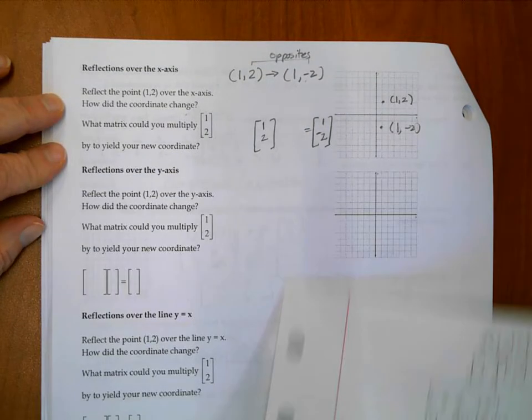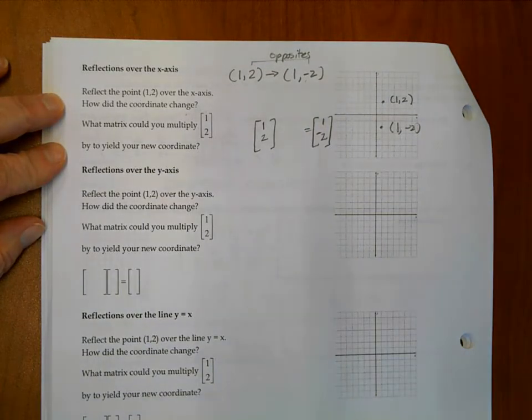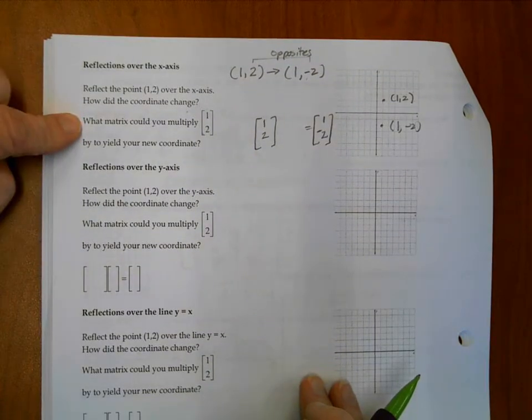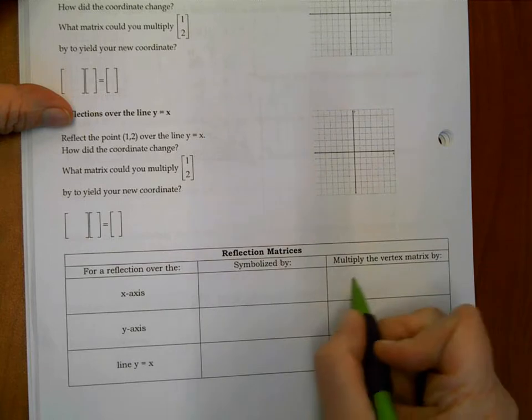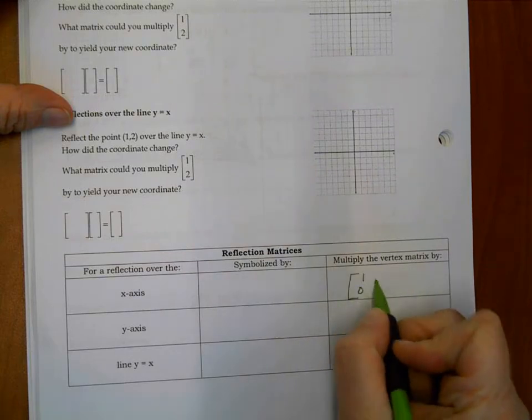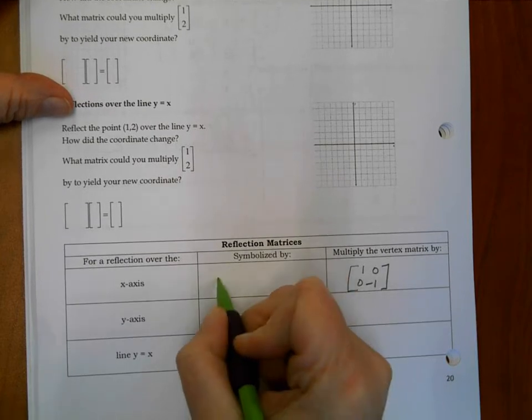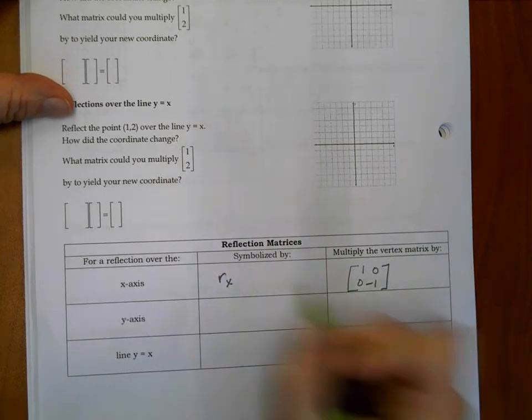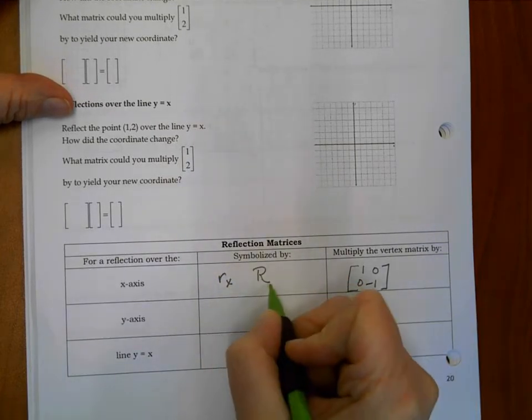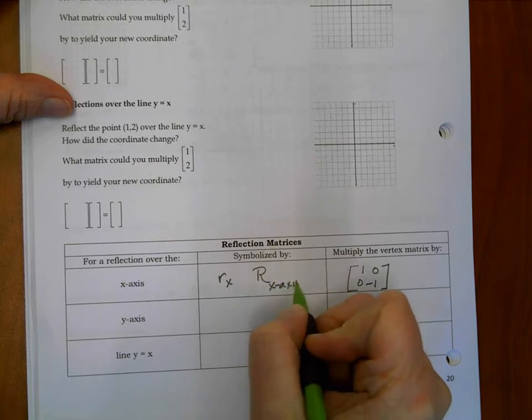So our matrix for reflecting over the x-axis is going to be 1, 0, 0, negative 1. The way we're going to denote that is with a little r and a subscript of x, or it might be a capital R and it might say x-axis down here.